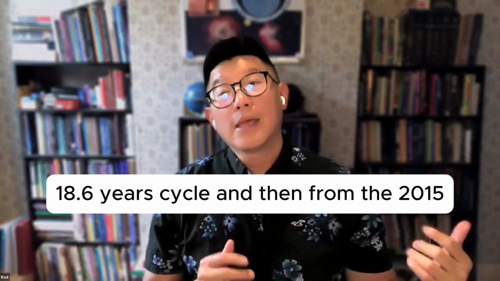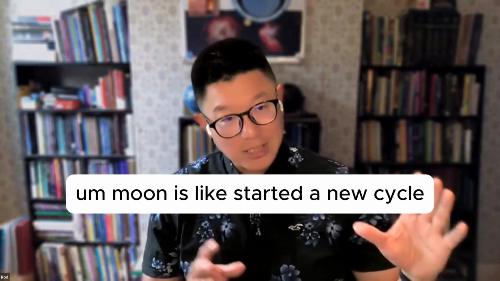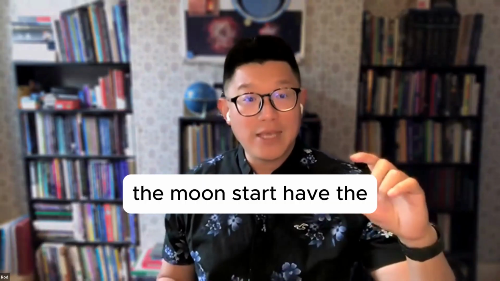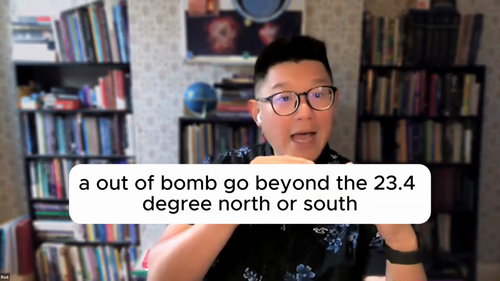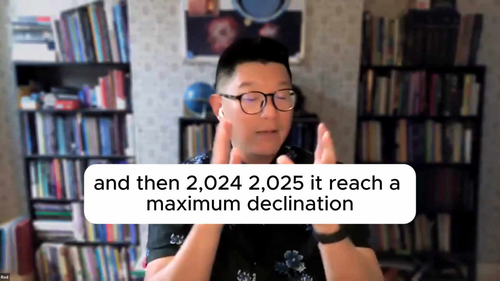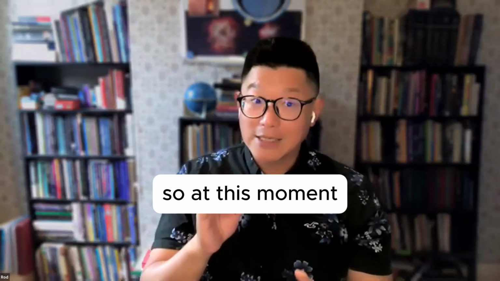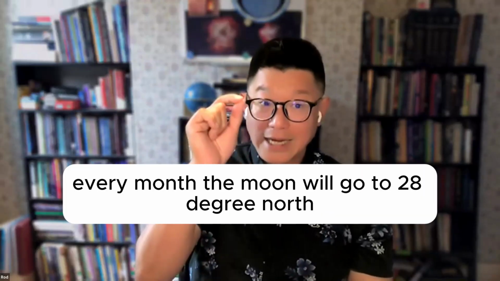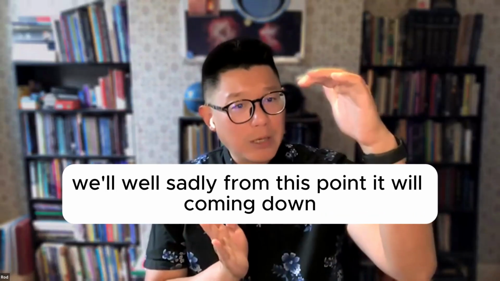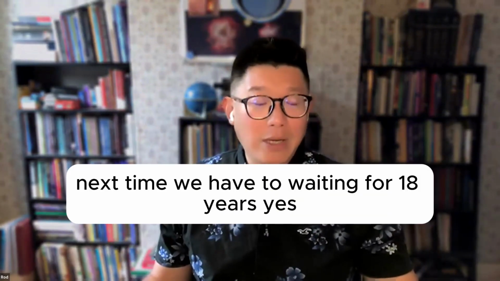So this is why the scientists are talking about the major lunar standstill, because for the astrologer, the 18.6 years cycle, and then from 2015 the moon started a new cycle, and then around 2020 the moon started to go out of bounds, beyond the 23.4 degrees north or south, and then in 2024-2025 it reaches a maximum declination. So at this moment, every month the moon will go to 28 degrees north, 28 degrees south, and then slightly from this point it will come down again, and next time we have to wait for 18 years.